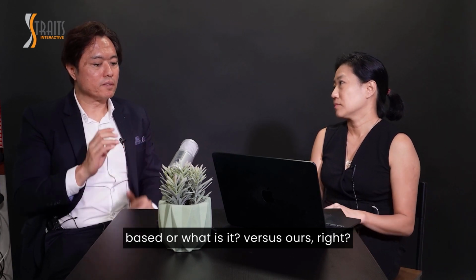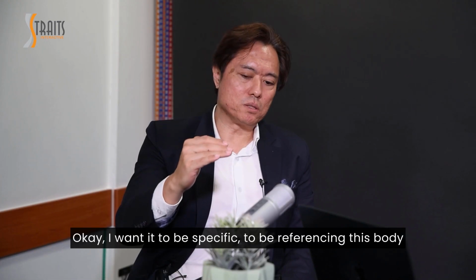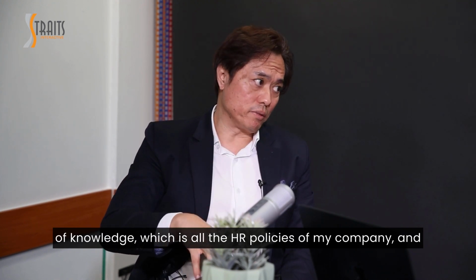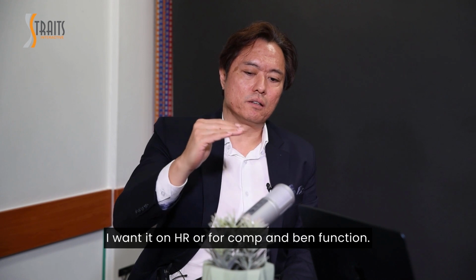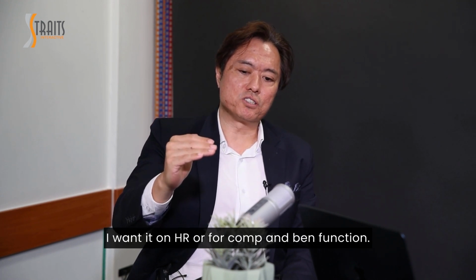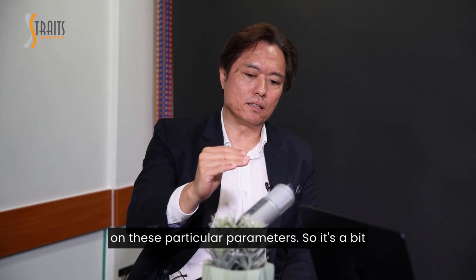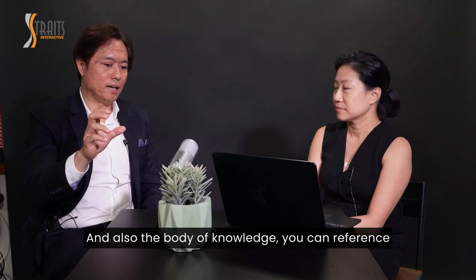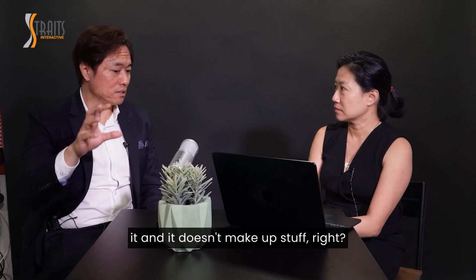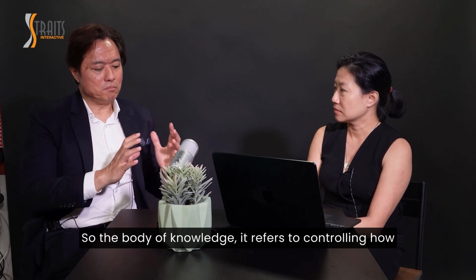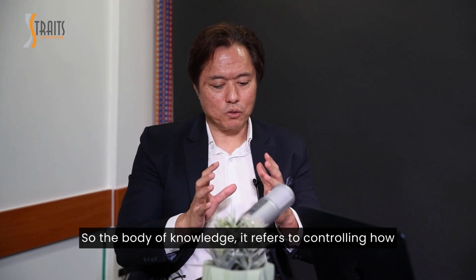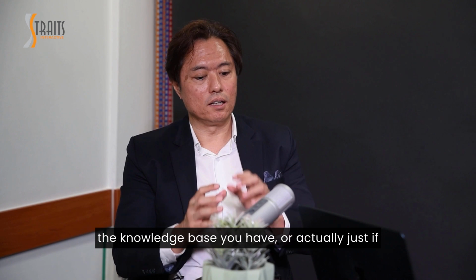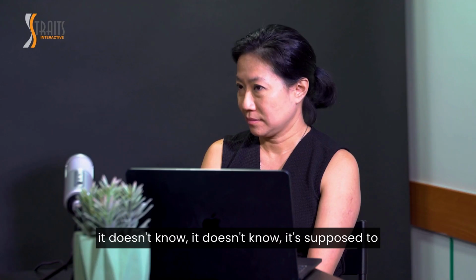Versus ours, right? You actually can say, okay, I want it to be specific, to be referencing this body of knowledge, which is all the HR policies of my company. And I want it on HR or for com and ben function. And then I want you to specify based on these particular parameters. So it's a bit more nuanced, a bit more accurate. And also the body of knowledge, you can reference it, and it doesn't make up stuff, right? So the body of knowledge it refers to, controlling how the prompt behaves and whether you only query the knowledge base you have, or if it doesn't know, it doesn't know. It's supposed to be able to do that.